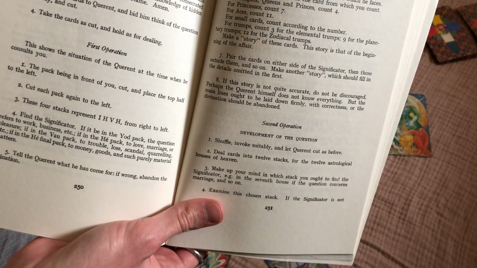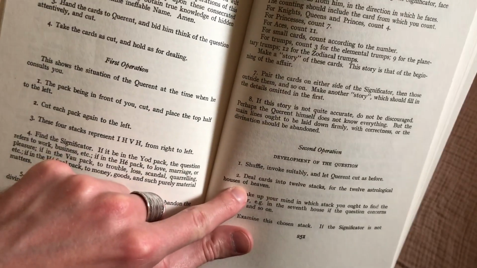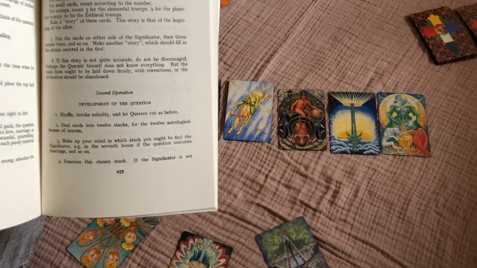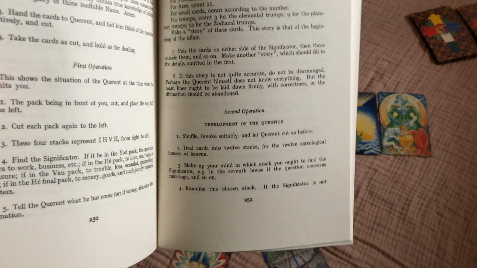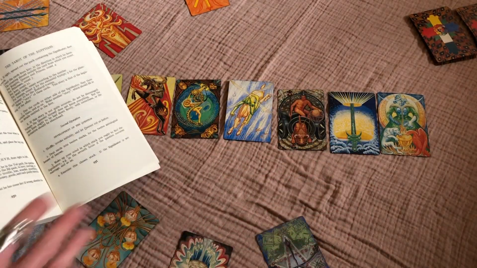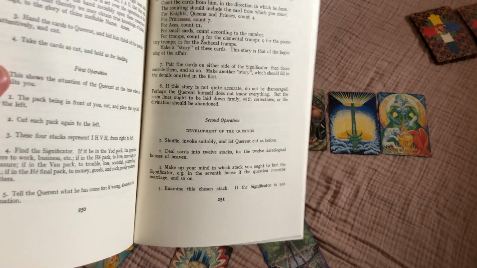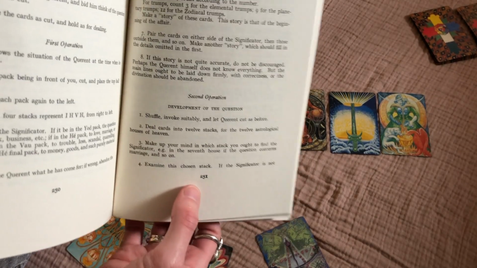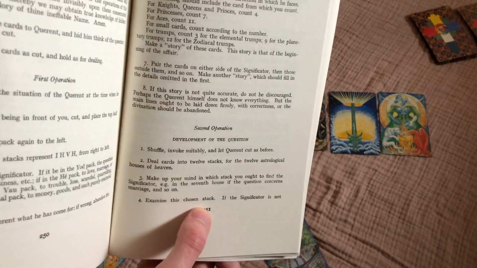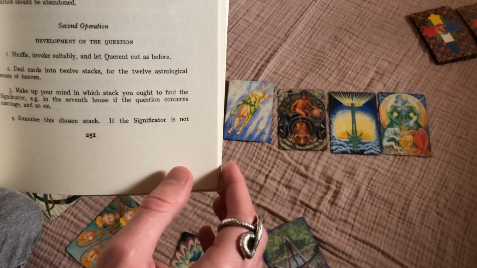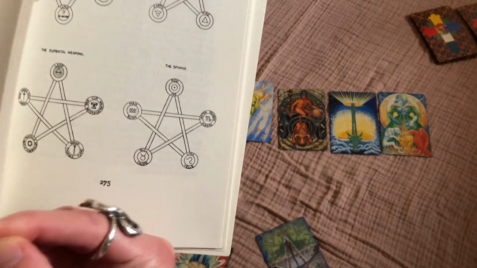Make up your mind, and this has to do with the houses. So if you know astrology, you know what each house entails. So the 12 houses will be outlined. Now, in the same way that one would know which pile the significator would be in, you would have an idea of which house the area of life should be within. So examine the chosen stack, the one that you think the significator card ought to come up into, based on what the topic of the reading is.